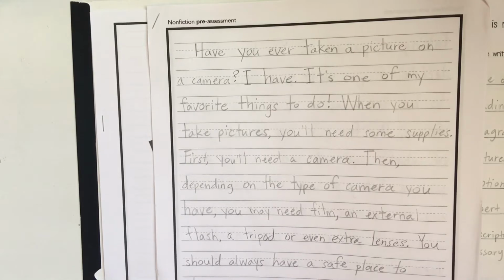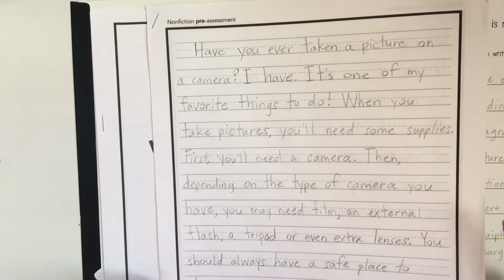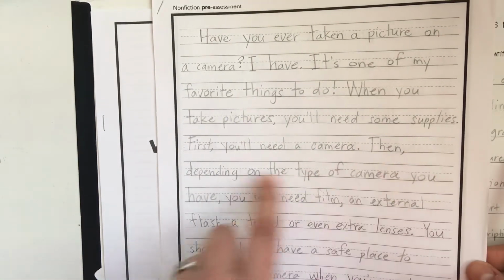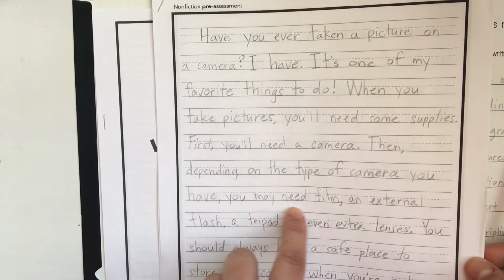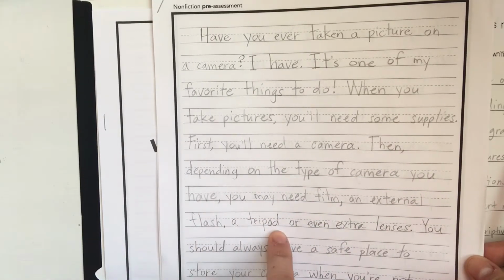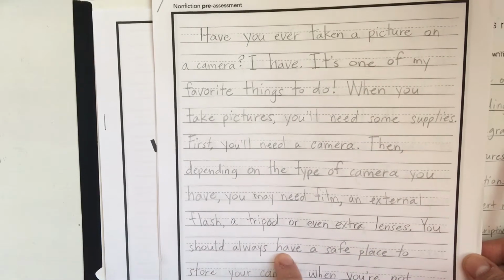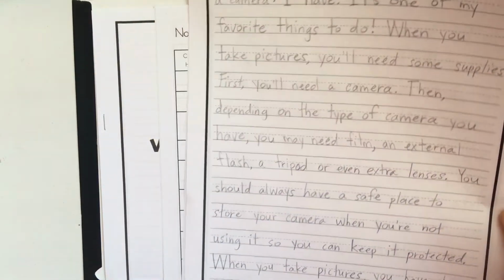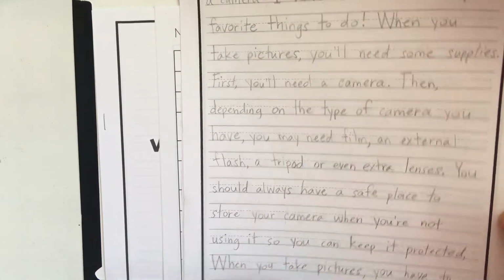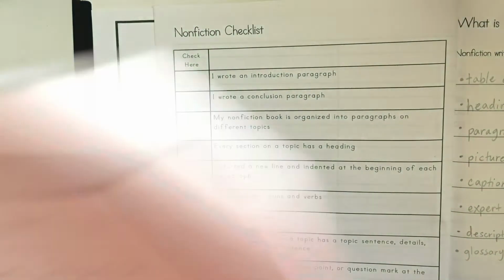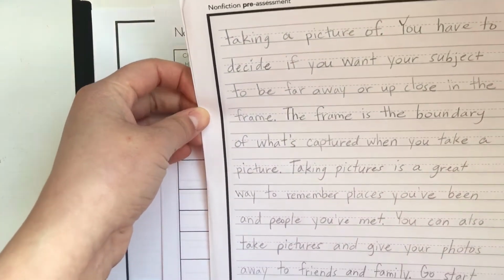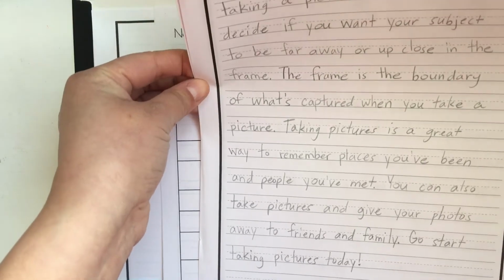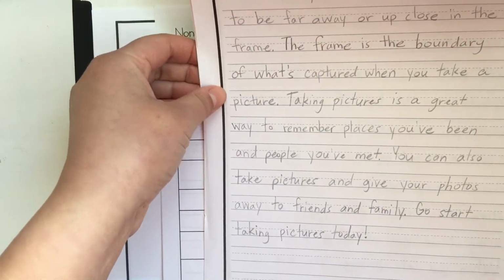Have you ever taken a picture on a camera? I have. It's one of my favorite things to do. When you take pictures, you'll need some supplies. First, you'll need a camera. Then, depending on the type of camera you have, you may need film, an external flash, a tripod, or even extra lenses. You should always have a safe place to store your camera when you're not using it so you can keep it protected. When you take pictures, you have to think about your subject or what you're taking a picture of. You have to decide if you want your subject to be far away or up close in the frame. The frame is the boundary of what's captured when you take a picture.